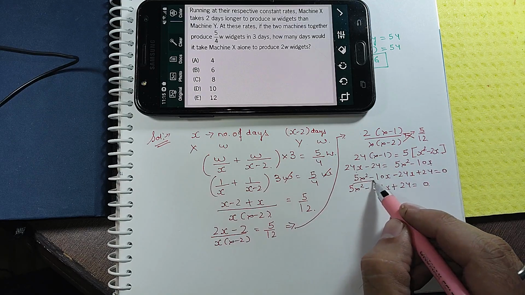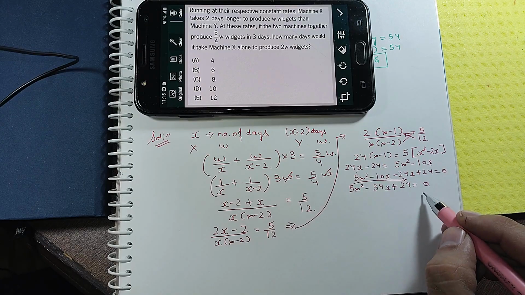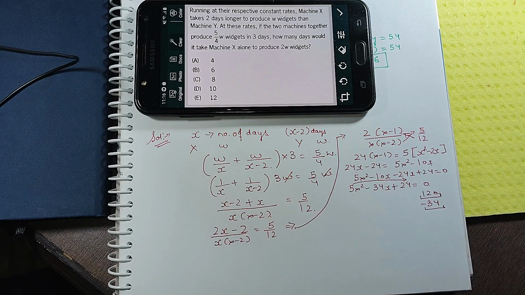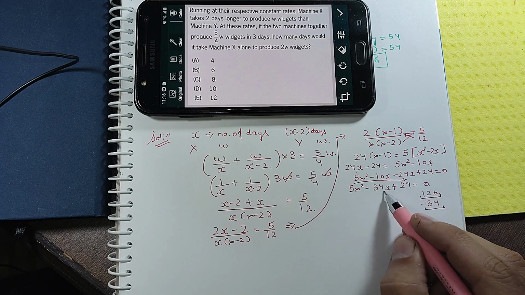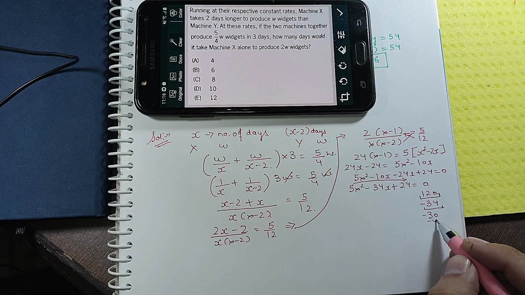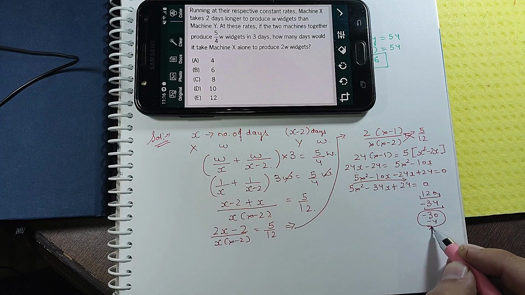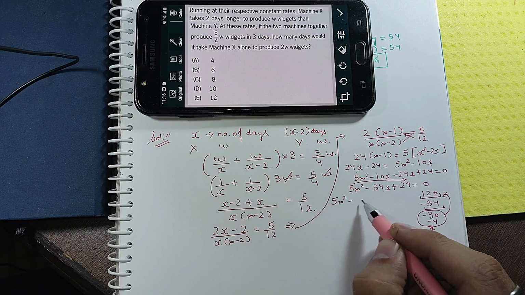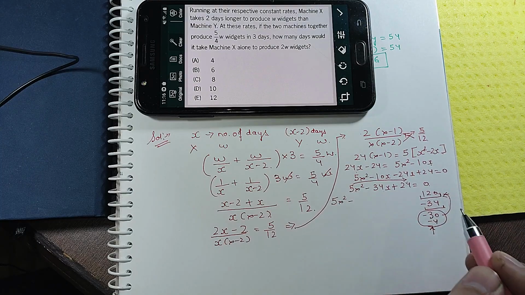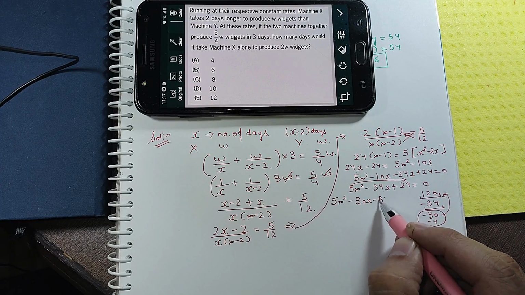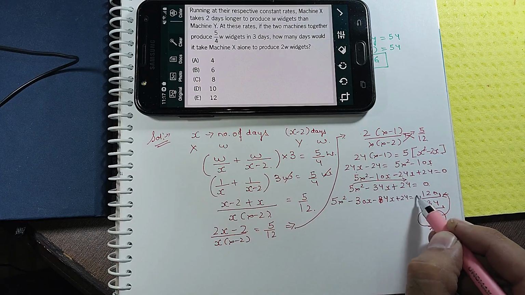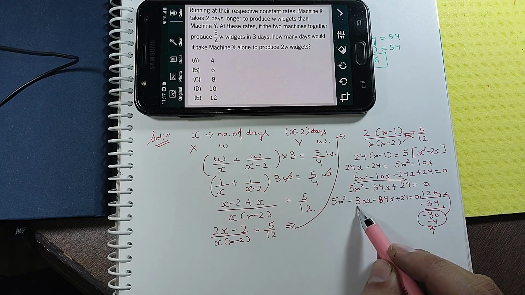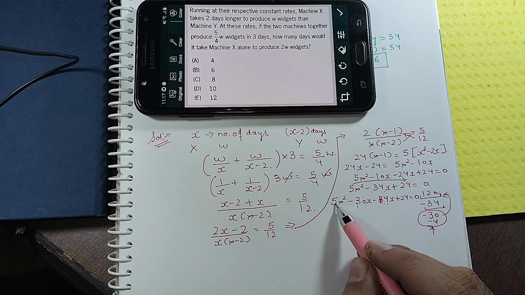Now 24 into 5 is 120. So by splitting the middle term, the product should be 120 and minus 34 should be the sum. Now how can I bifurcate it? If I break it into minus 30 and minus 4, the addition will be minus 34 and the product will be plus 120. So 5X square minus 34X can be written, by splitting the middle term, as 5X square minus 30X minus 4X plus 24 equal to 0. You see, minus 30X minus 4X will be minus 34X, and minus 30 into minus 4 will be equal to 24 into 5, which is 120.